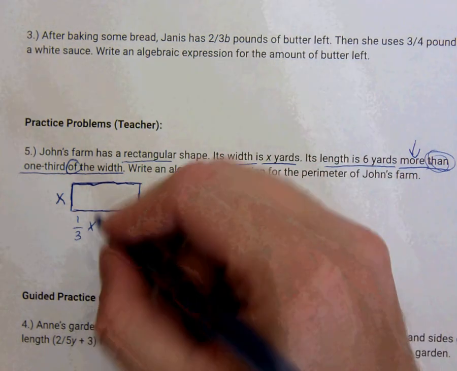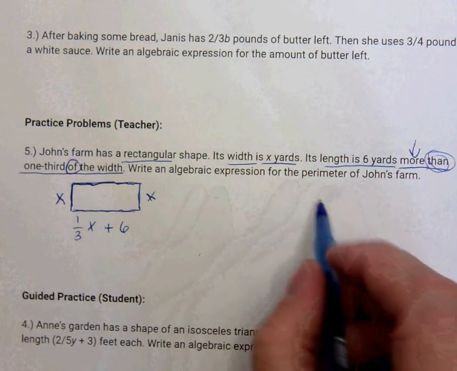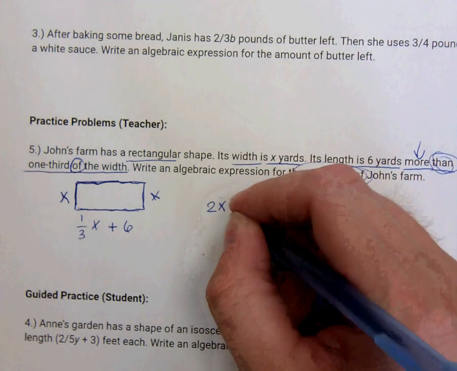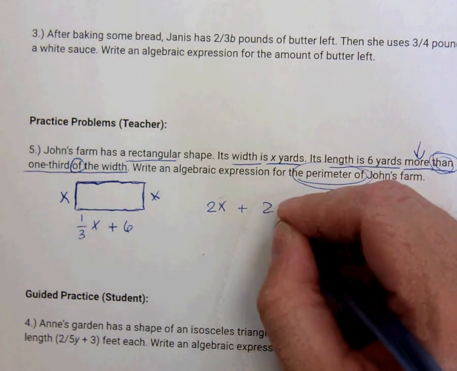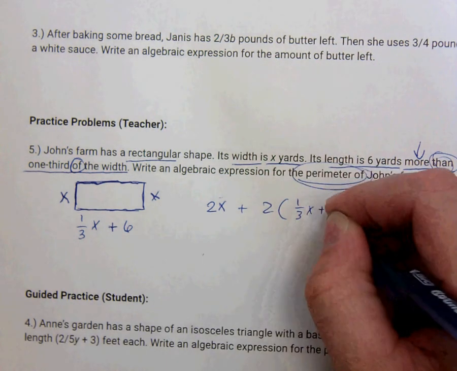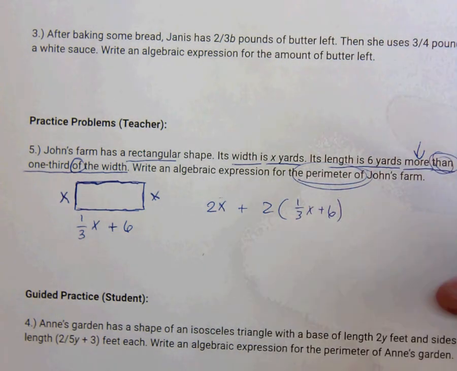Alright, so we have 2 of those. So here's what I'm going to do. It says write the algebraic expression for the perimeter. Now that's all the sides added together. So I have 2 x's, that's simple. But I have 2 of 1/3 x plus 6. So what I do here is I'm just going to distribute the 2 and then combine everything together.